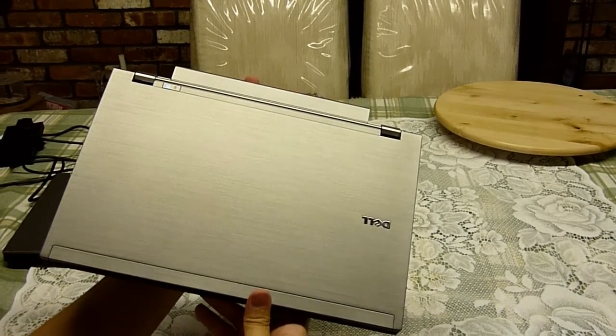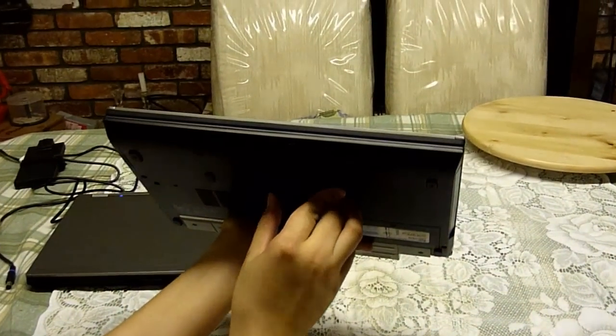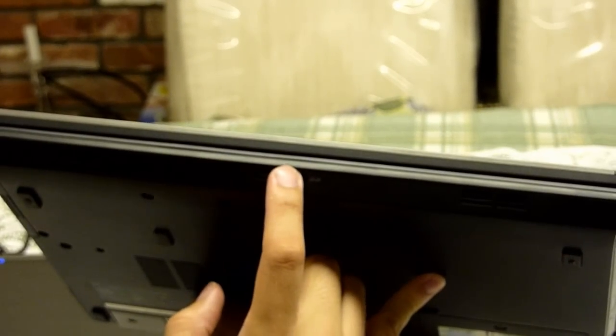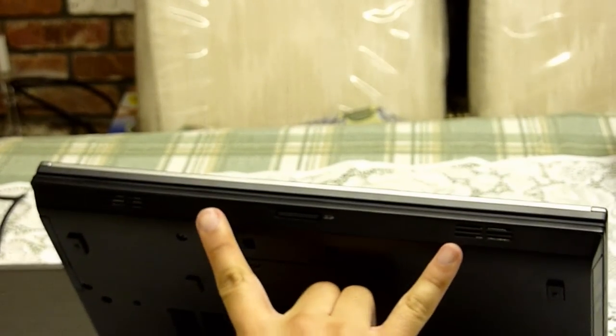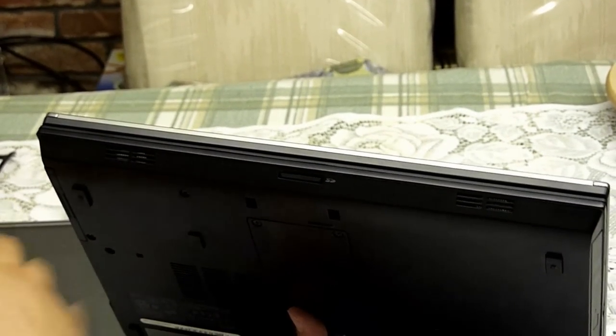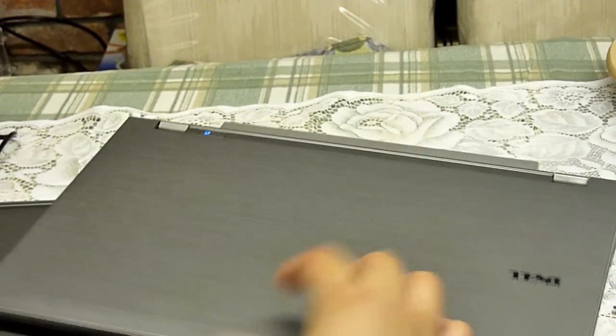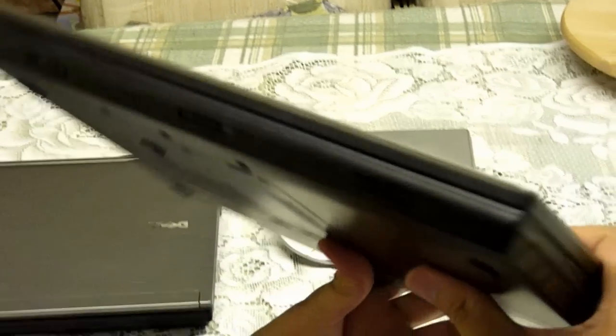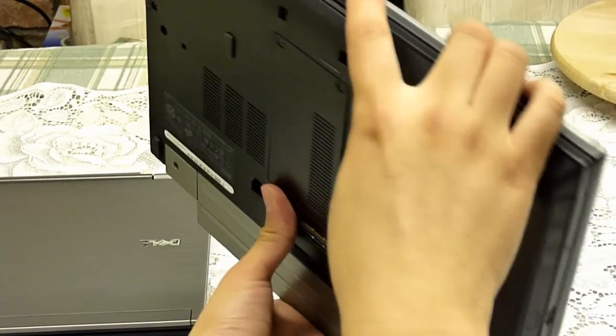This is the E4310. Starting from the front, just SD card reader slot, and the 2 speakers are on the front. Note on the E6410, the speakers are actually on the sides by the keyboard. Left side, that's all for the front.